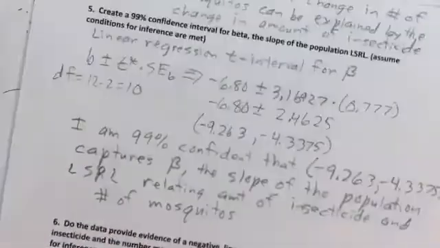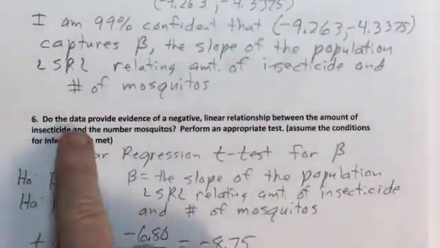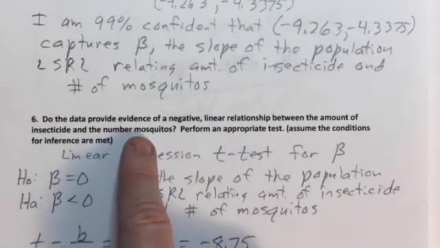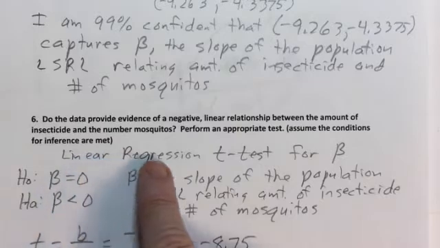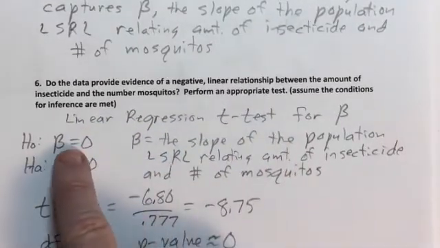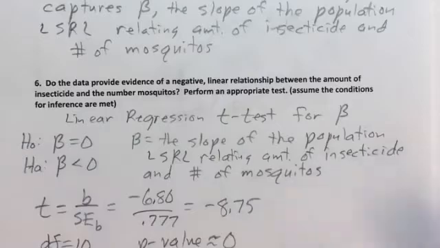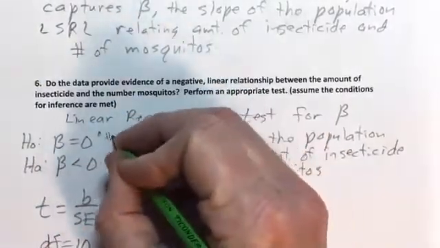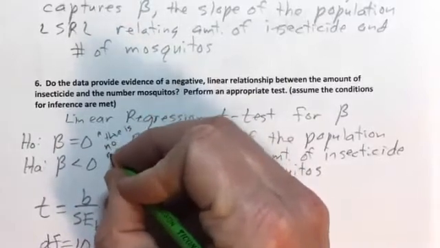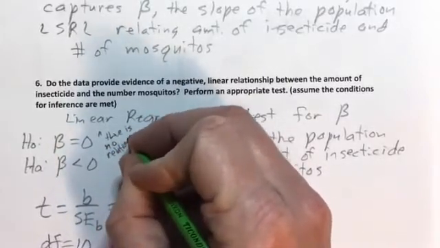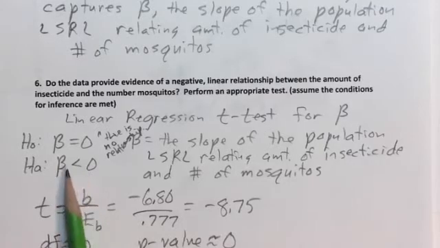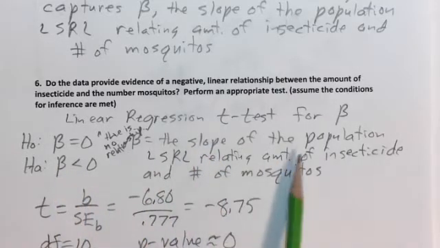And then lastly, do the data provide convincing evidence of a negative linear relationship between the amount of insecticide and the number of mosquitoes? Perform a test. So there's the name of our test, linear regression t-test. The null hypothesis is that there is no relationship, in essence that beta equals 0, no association between our two variables, the amount of insecticide and the number of mosquitoes. The alternative is that there is a negative relationship. And so there's defining beta.